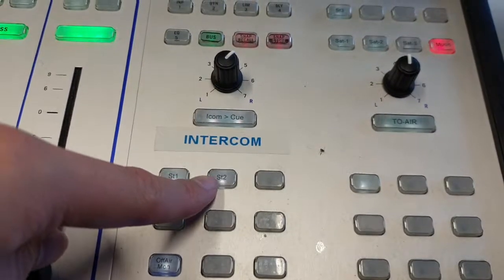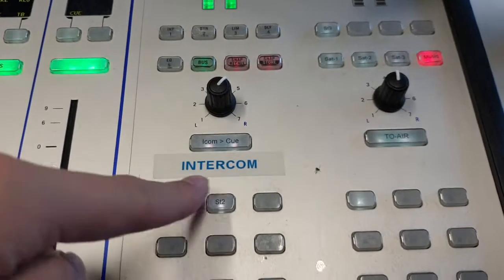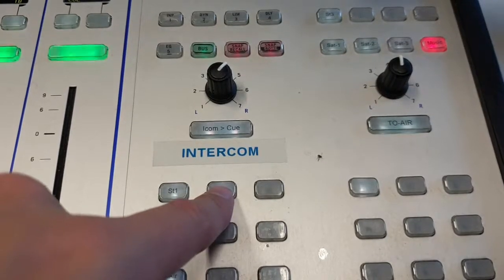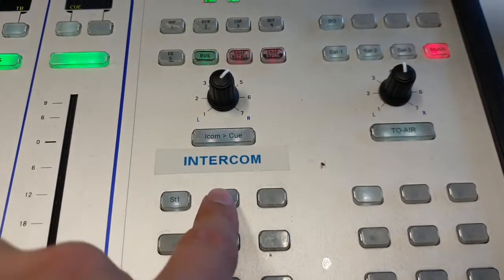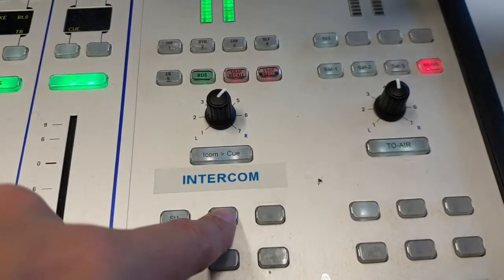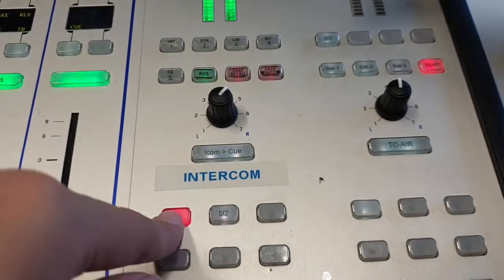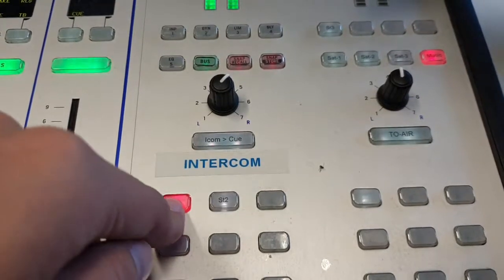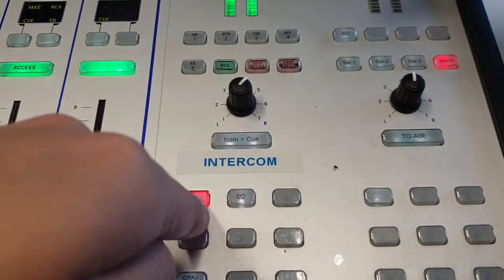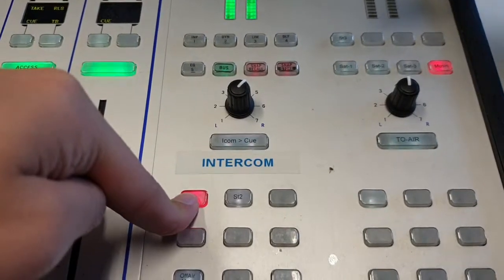For example, if I am in Studio 3 at the moment and I'd like to talk to the broadcaster in Studio 2, all I would do is press and hold the ST2 button, and that means I'll be able to talk to them, and they would do the same. If I hold it, they would be able to hear me. Likewise, if I was talking to Studio 1, I'd press and hold, it goes red, and now they can hear me. I can ask and confirm at what time exactly we are able to proceed with the studio takeover.